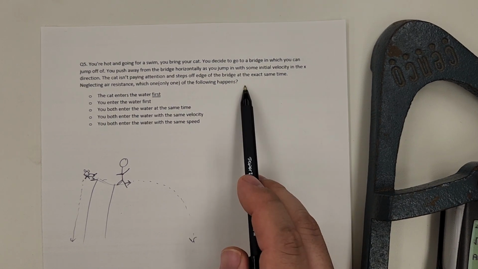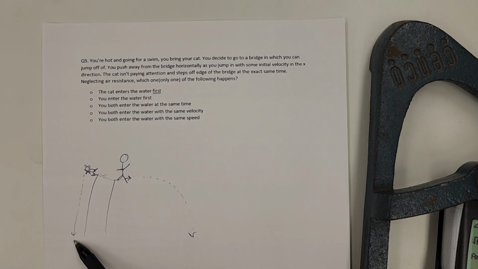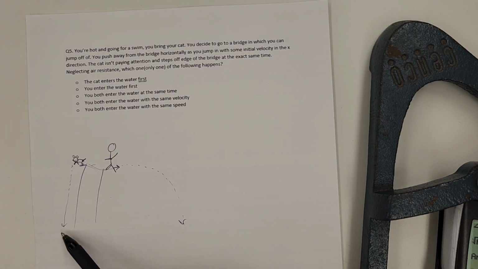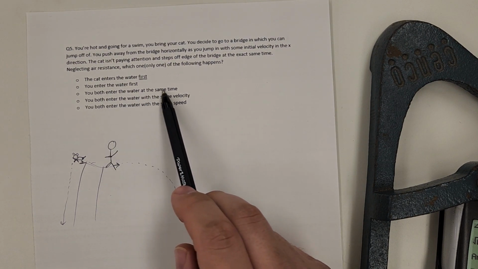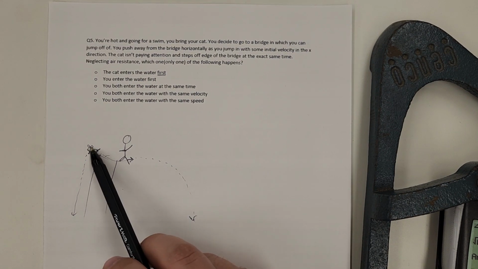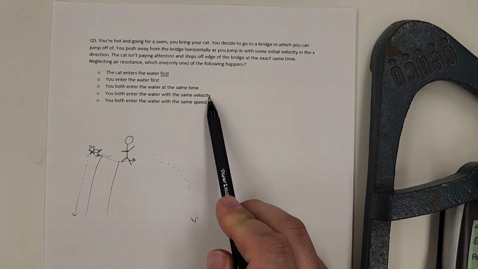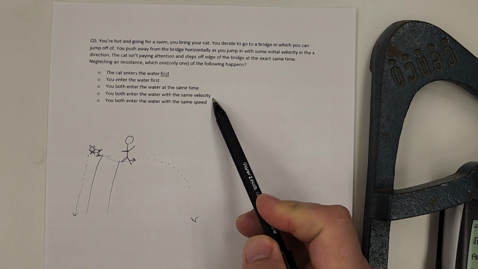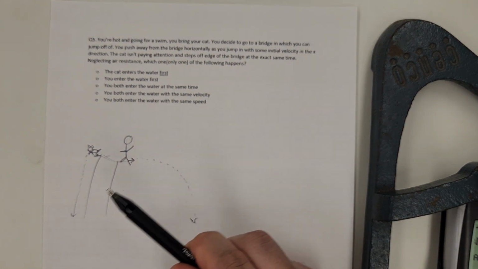So let's see. Your only options are: the cat enters the water first, so does the cat make it down there faster or slower than you? You enter the water first, so you're faster than the cat. You both will enter the water at the exact same time, so this distance and this distance will be traveled in the same amount of time. You'll enter the water with the same velocities, or you'll enter the water with the same speeds.